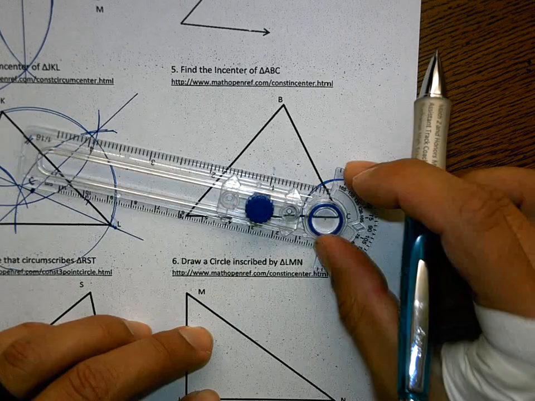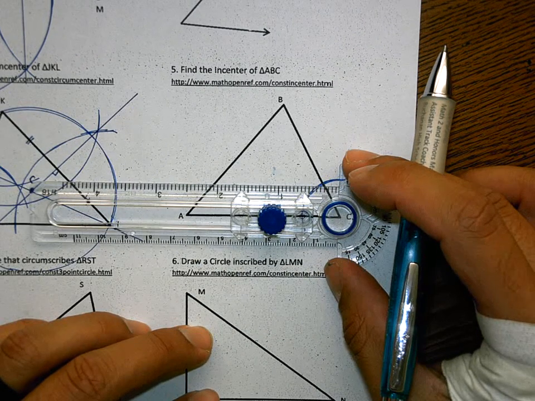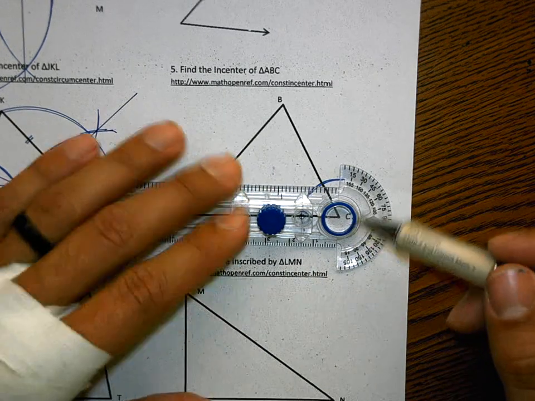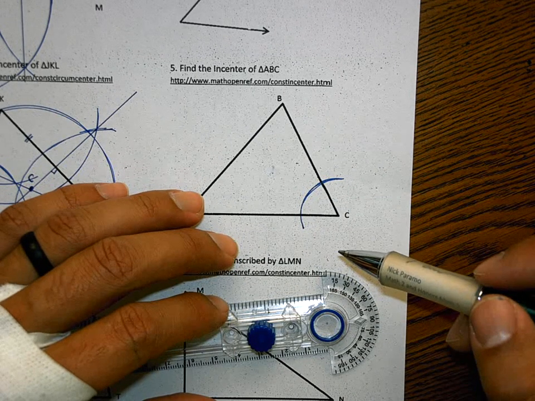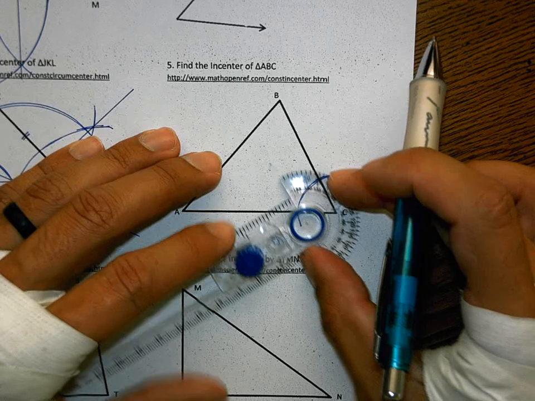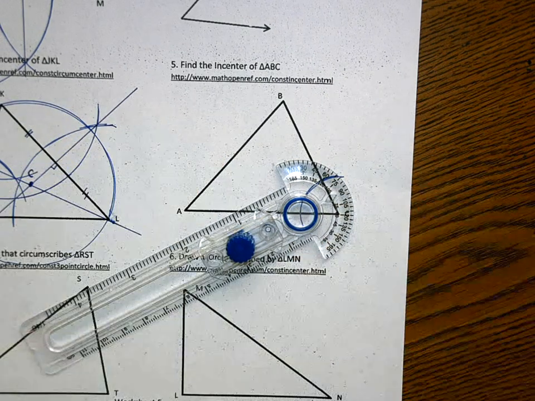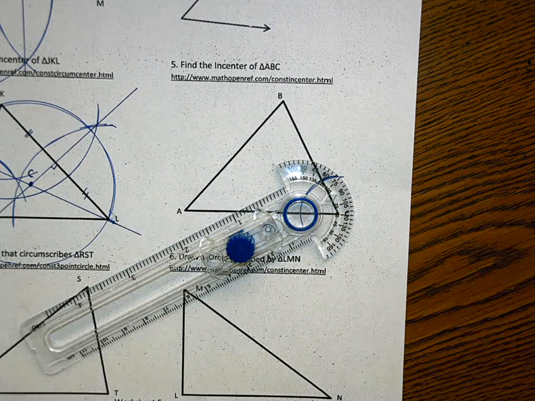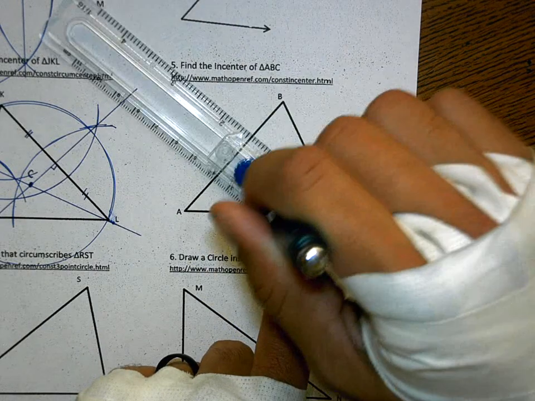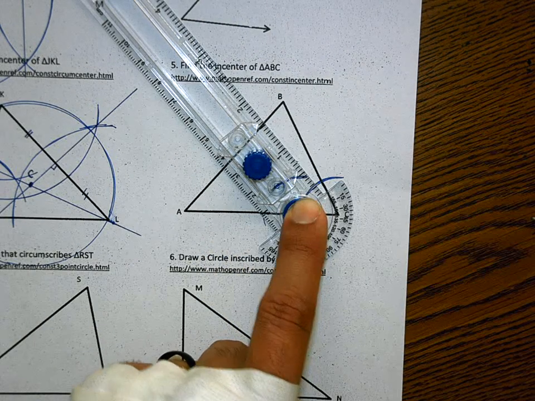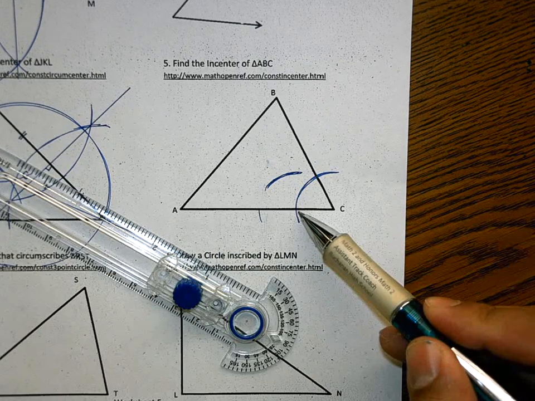What I'm then going to do is move my bullseye to these two intersections using the same distance. So I'm going to put my bullseye right here on this intersection, put my pin inside, and somewhere in the middle, right about there, I make an arc using this as the center.